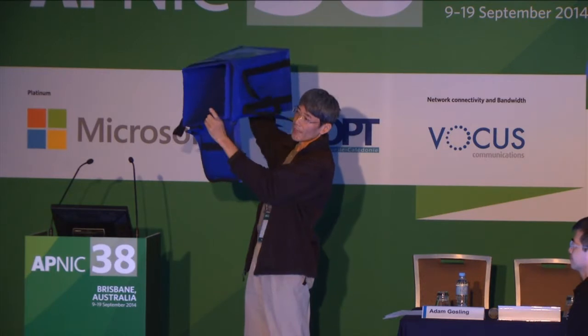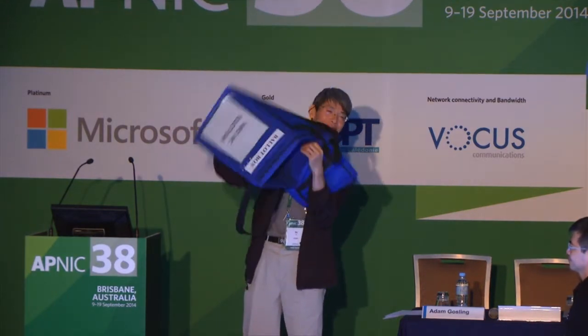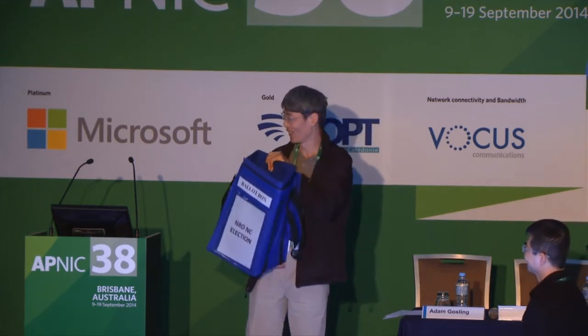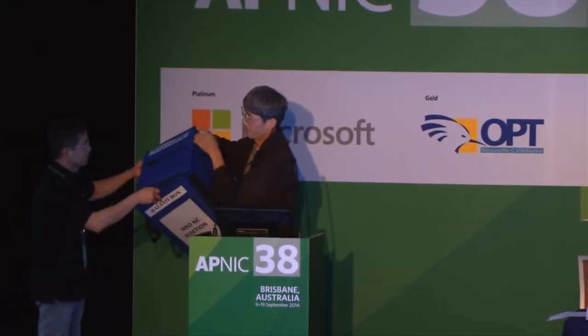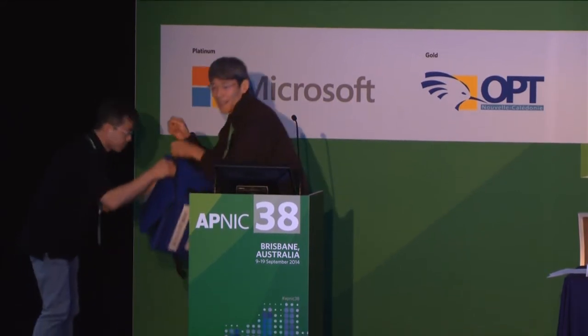Okay, this is the ballot box. Open it. And you see it's empty inside. It's firm enough to hold all the ballot papers. Then we will seal it. Put it on the side.